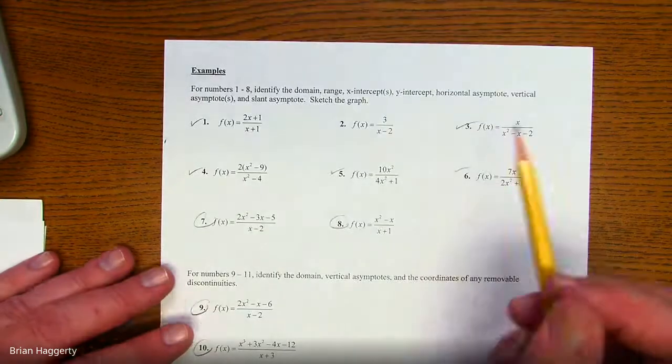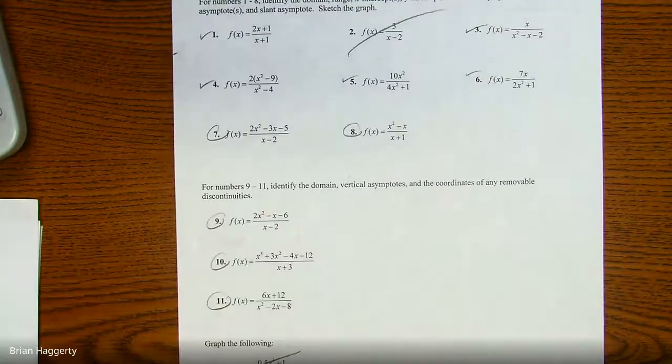And then 2 is really a very uninteresting example. That's why we skipped it. We're not going to worry about that.